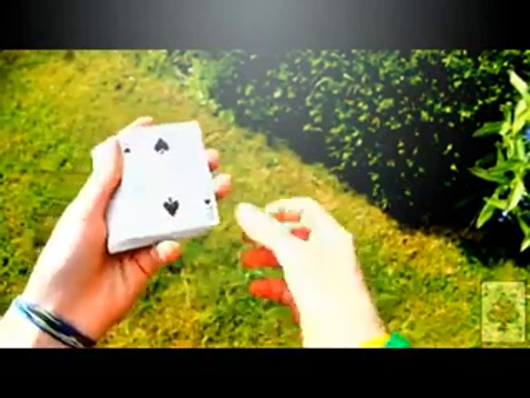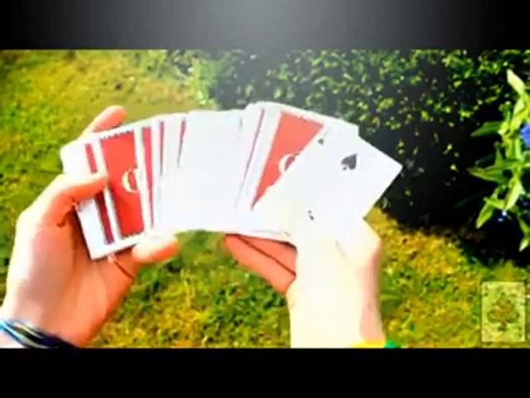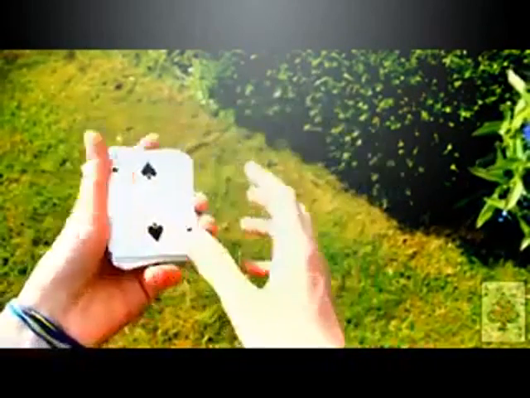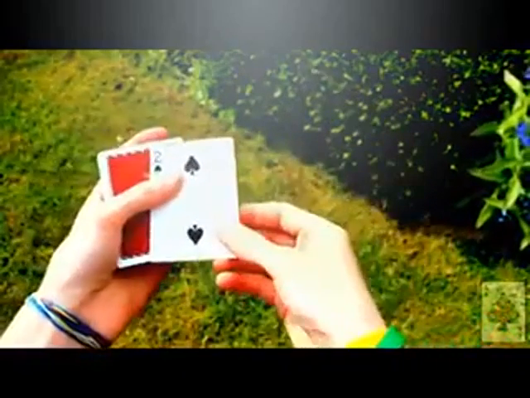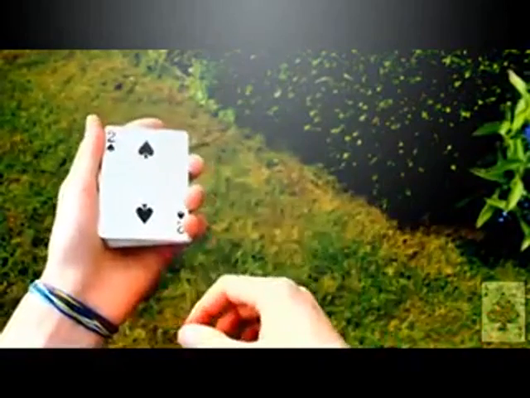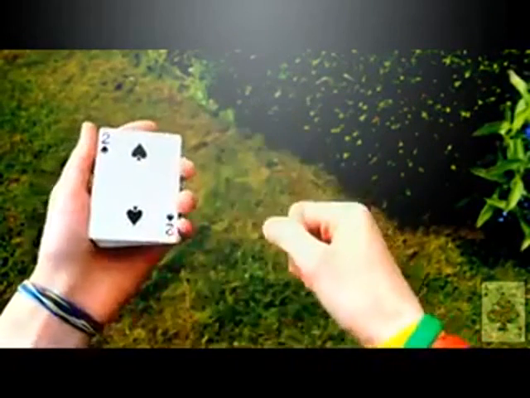Now from here you can spread out the cards to show that the helper card isn't anywhere to be seen, but of course again that might make it a little bit more obvious to the spectator that you simply moved it to the bottom in a quick motion with the hand.